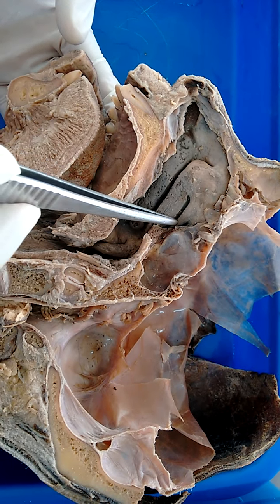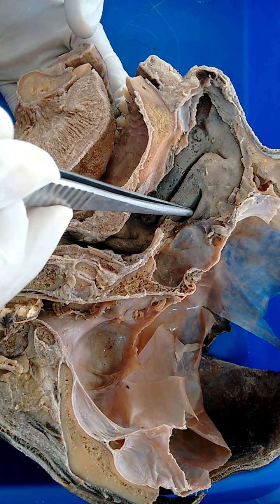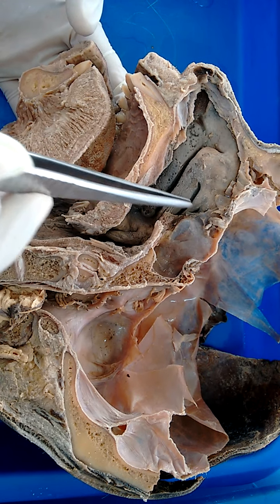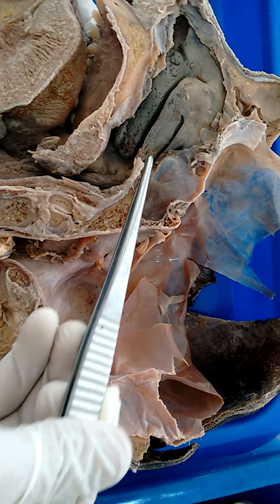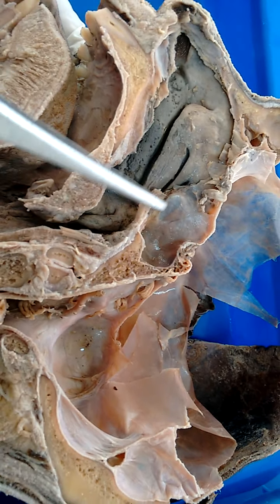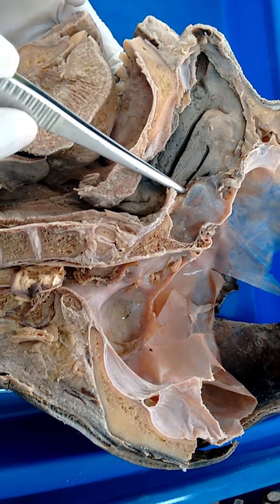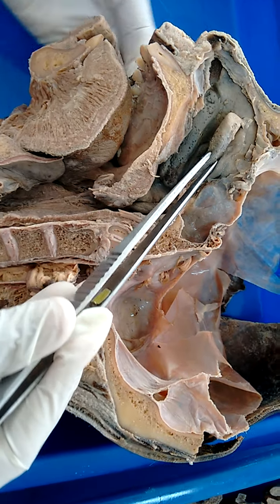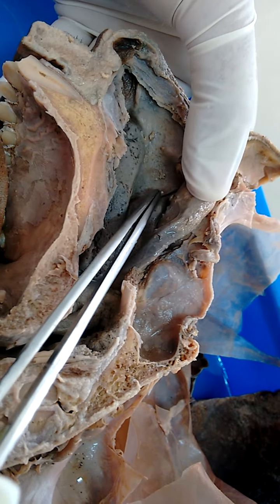Now you have to remember the superior meatus will be having an opening of a sinus, that is the paranasal air sinus, that is posterior ethmoidal sinus. Then the sphenoidal air sinus where it opens, you can see this is the opening of sphenoidal air sinus. This opening where it opens into the nasal cavity is called the sphenoethmoidal recess.